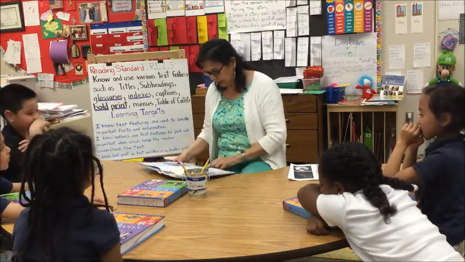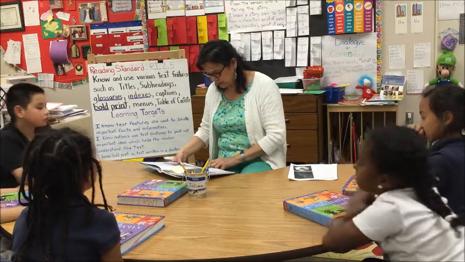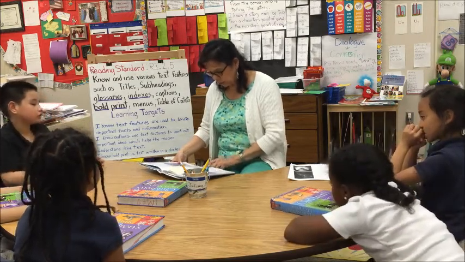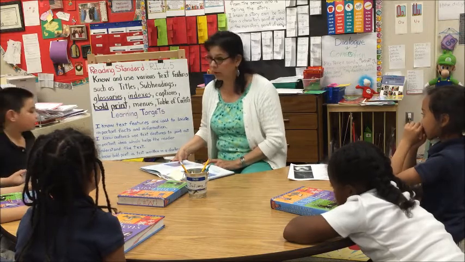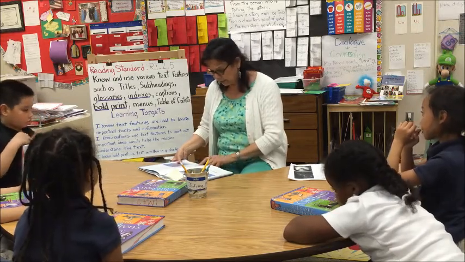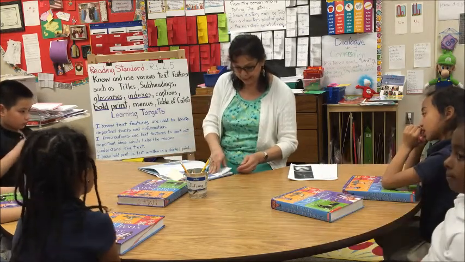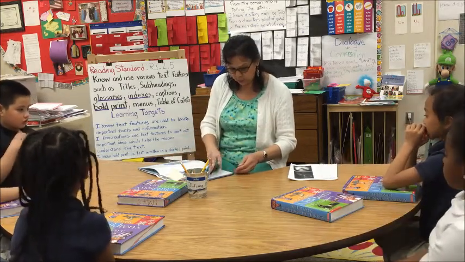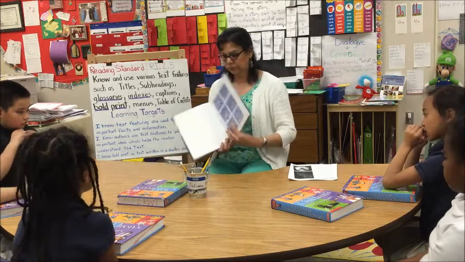Okay, what if I want to look, let me see. If I want to find out more about water molecules, because I know that a snowflake comes from water, I want to go to pages 26 and 28 to find out about water molecules.